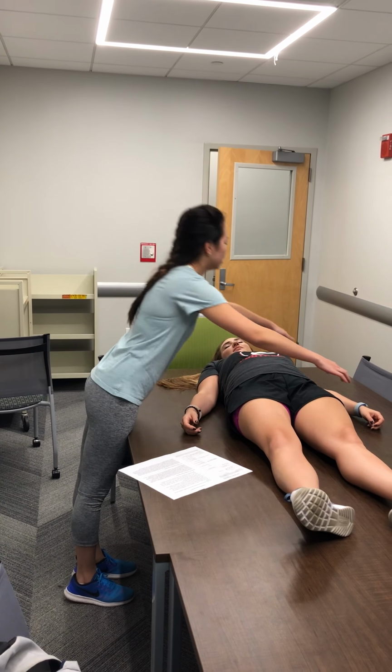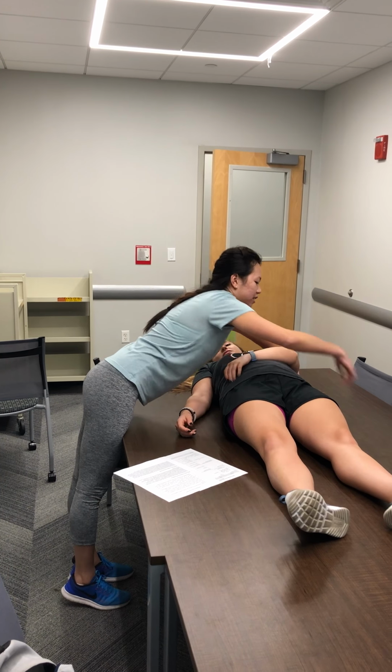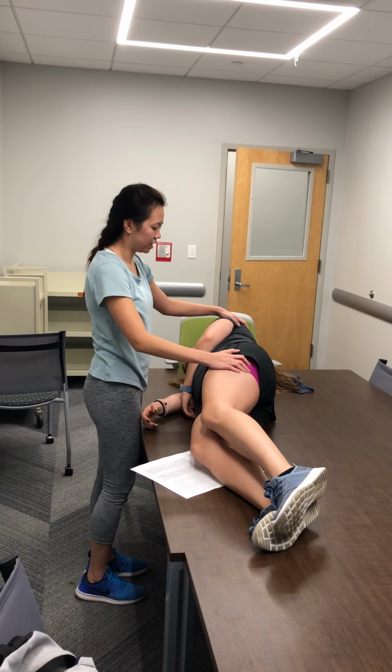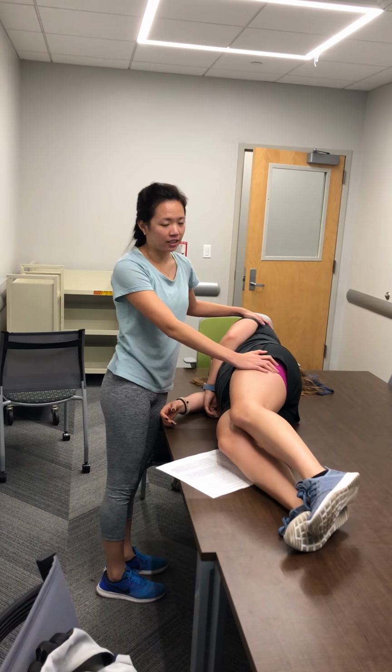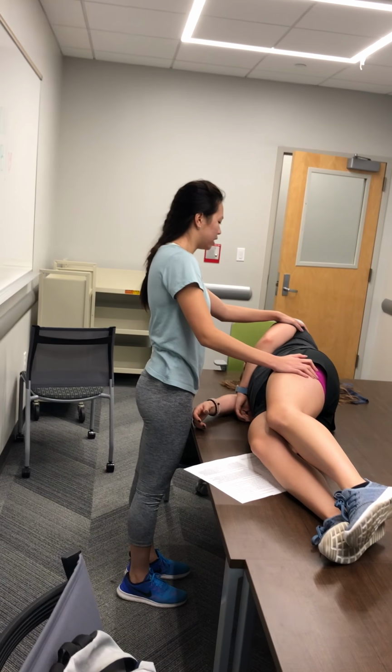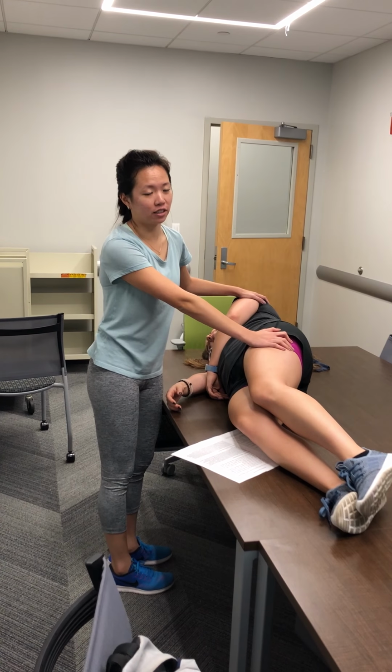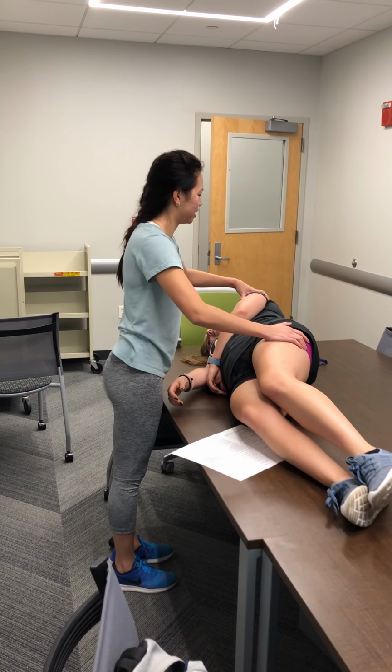So I'm going to log roll to the side, and her body is in a flaccid tone. There isn't any tension. There's no movement of her arms or legs, and there are no changes in her facial expression.